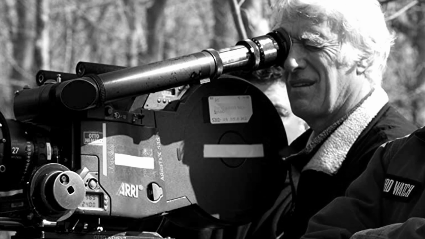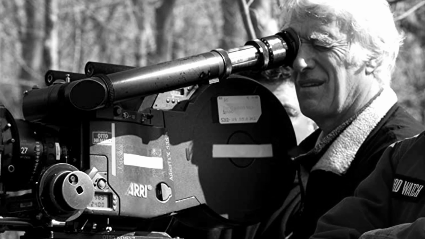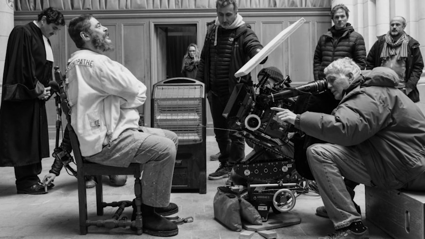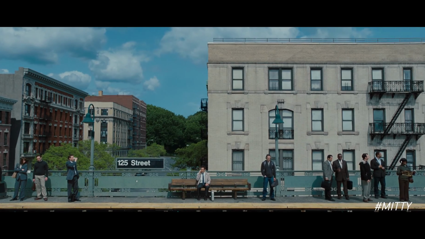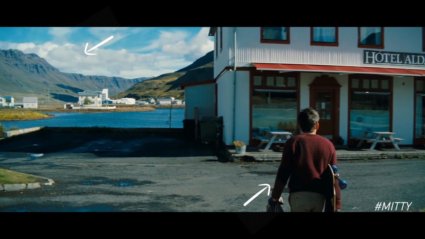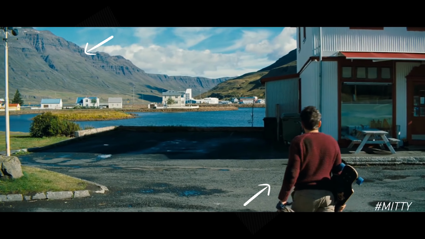Wide lenses are used by cinematographers for a plethora of different reasons, and one of these reasons is to engulf the character with their own environment. So that if we have a character on screen, we're able to see the actual scale difference between the character and the environment around him.